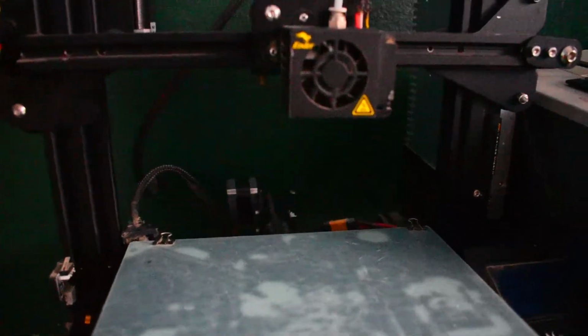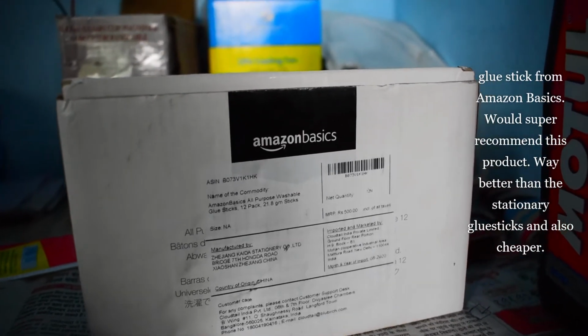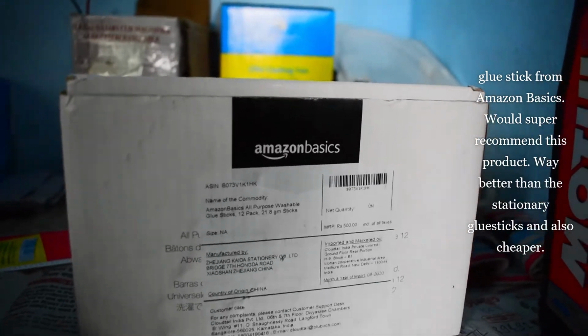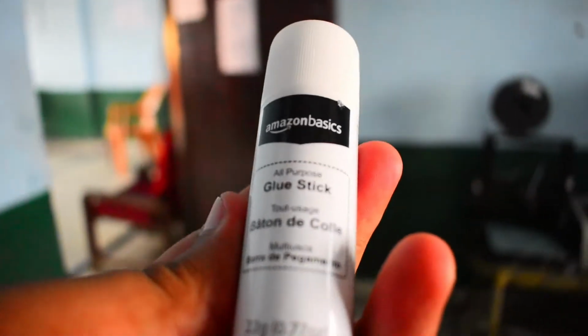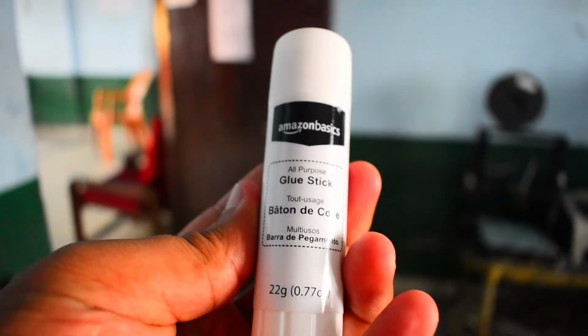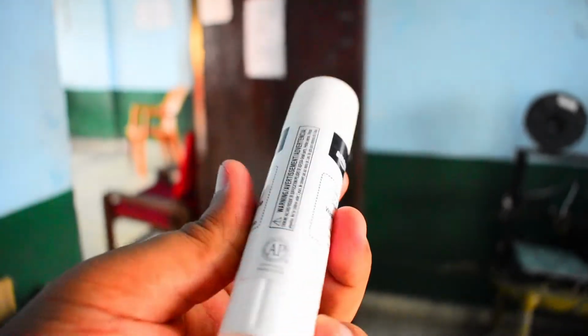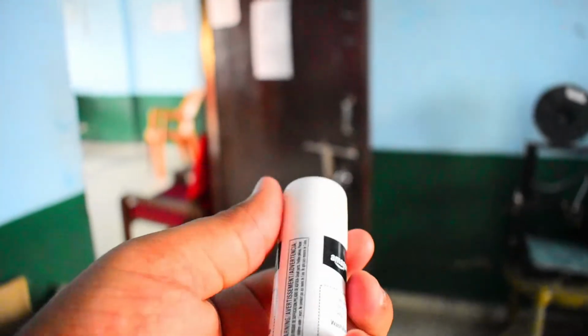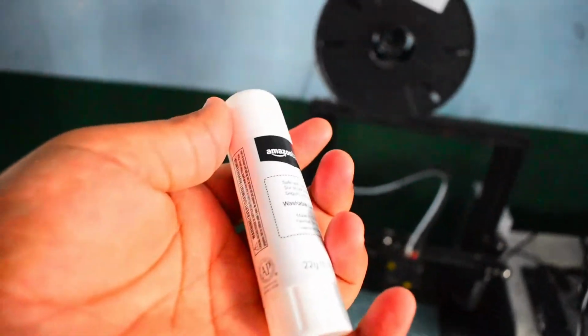So I have the glue. The glue which I am using is from Amazon Basics. I am also trying this for the first time. So this is a glue stick. What I am going to do is, from this glue stick, I will spread the glue onto the whole surface of the 3D printer's bed, right?